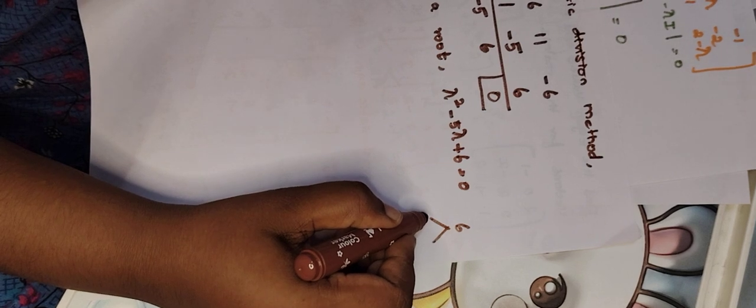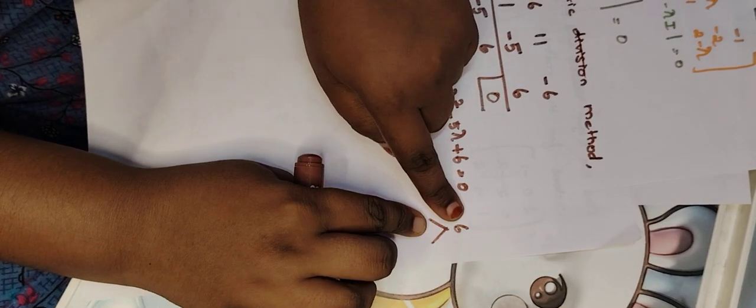Here the coefficient of lambda square is 1 and here it is 6. So 1 into 6 is 6. Two numbers multiplied should give 6, and the addition should give minus 5.